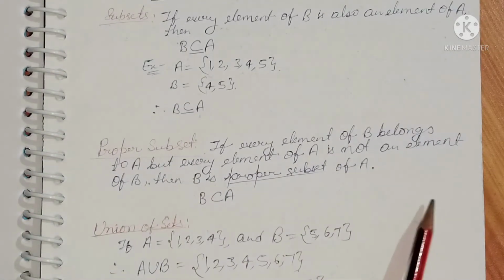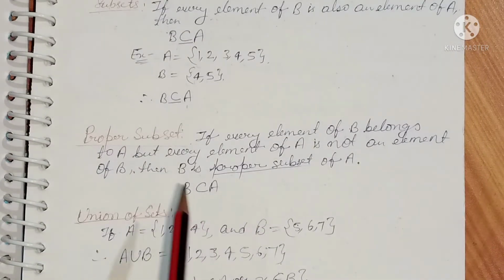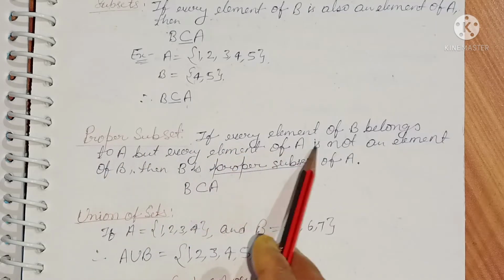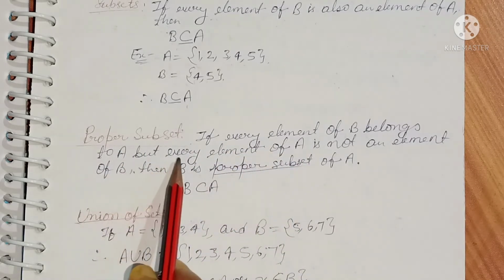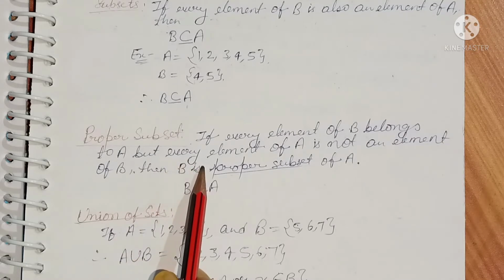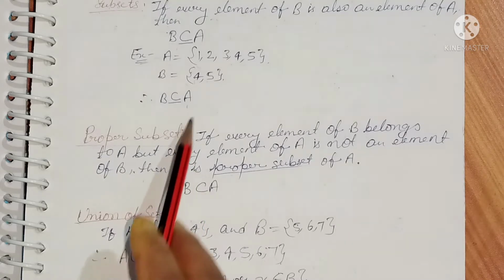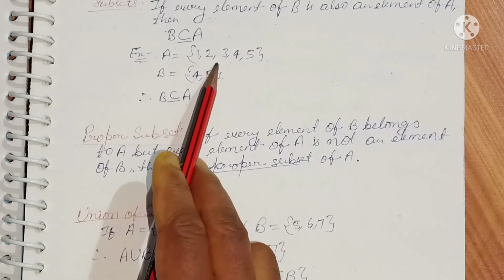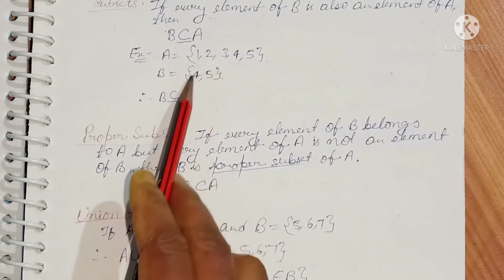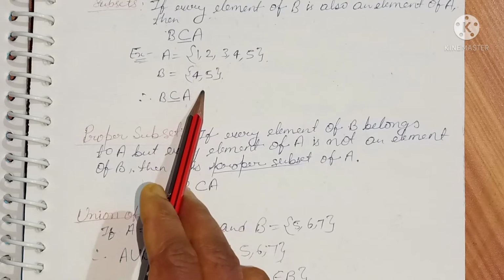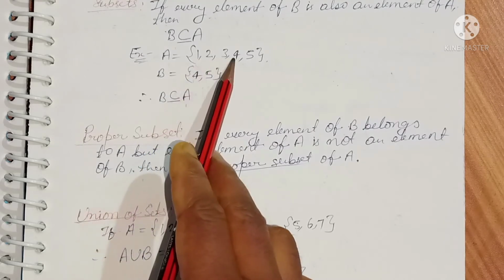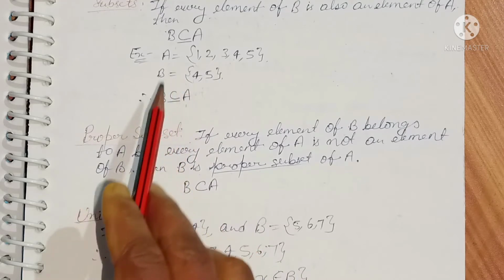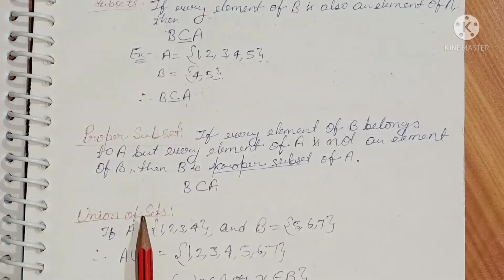Next comes the proper subset. What is a proper subset? If every element of B belongs to A, but every element of A is not an element of B. Same thing here: every element of B is present in A, but every element of A is not present in B, because 1, 2, 3 are not present in B. So B is also a proper subset.